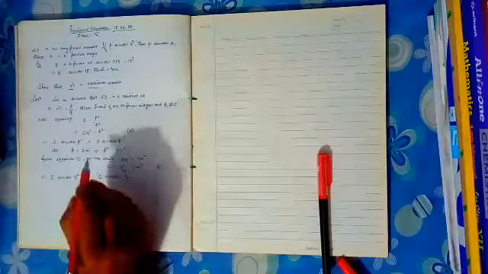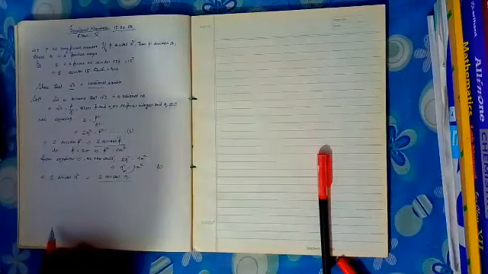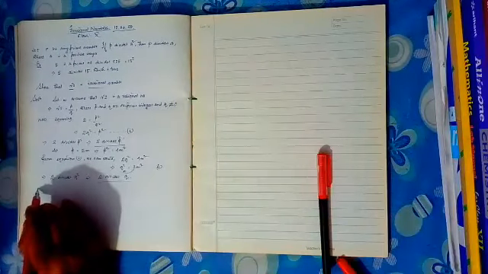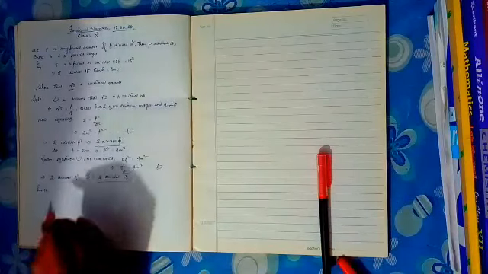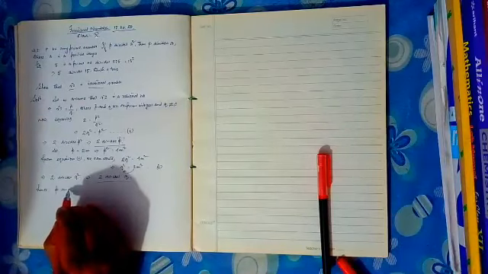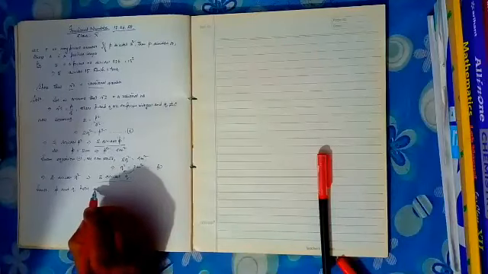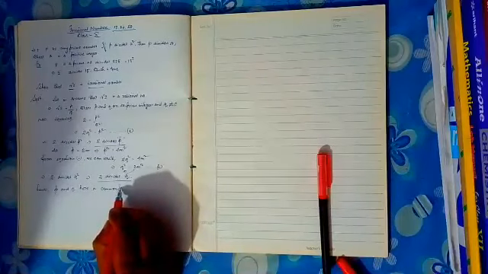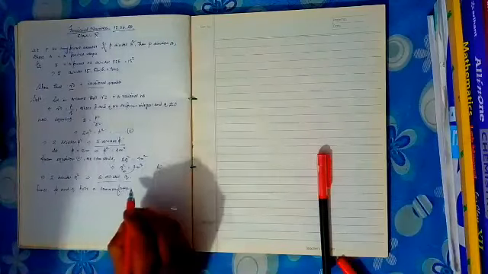So what we get? 2 divides P, 2 divides Q. So 2 is a common factor of both P and Q. Hence, P and Q have a common factor 2.